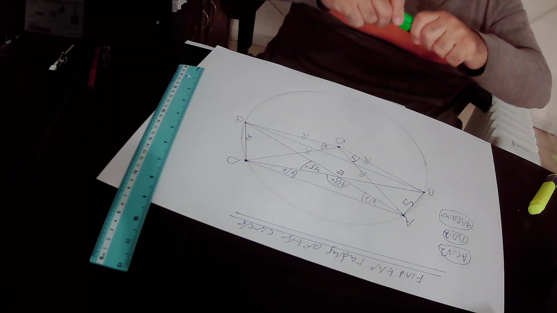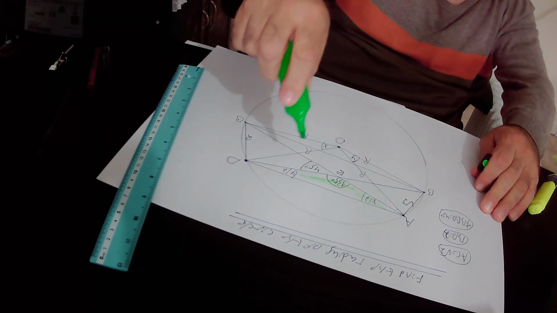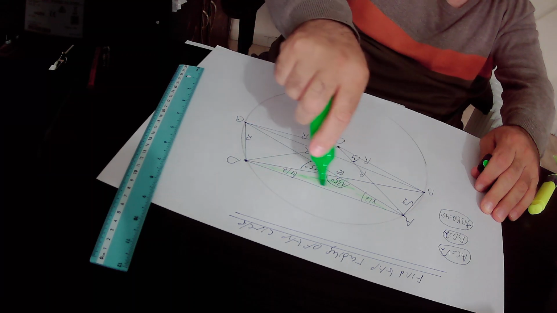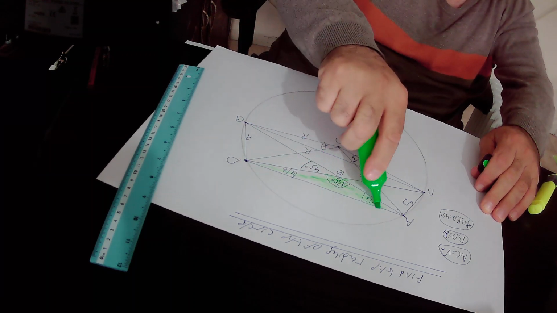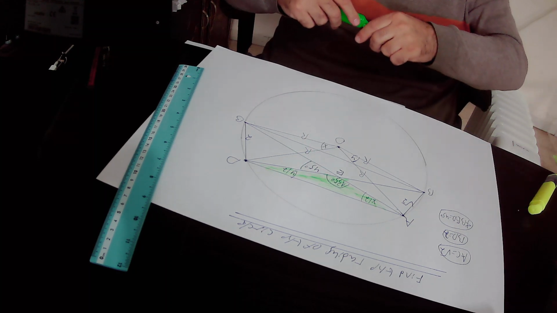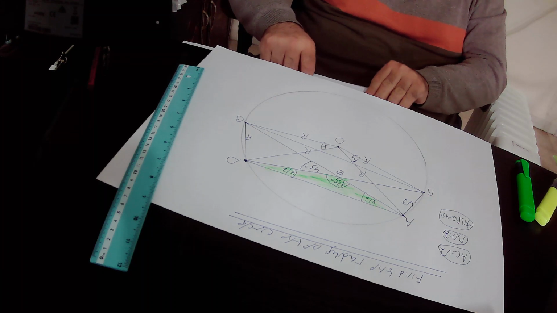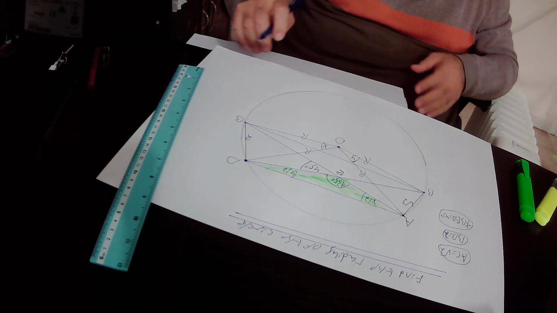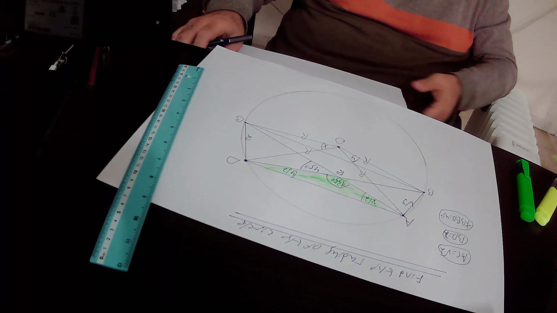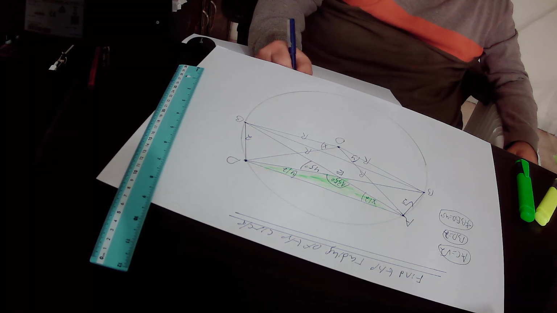Focus on the green triangle AED. This green triangle AED. In this triangle, as it is true in any triangle, the sum of the angles must be equal to 180 degrees, according to the rule that the sum of the angles in any triangle is equal to 180 degrees.